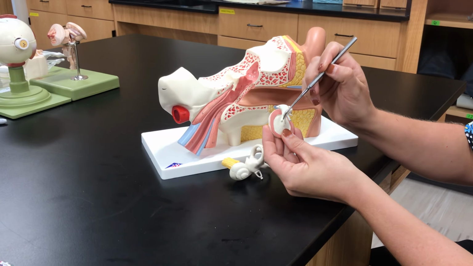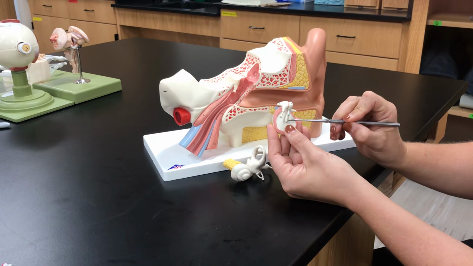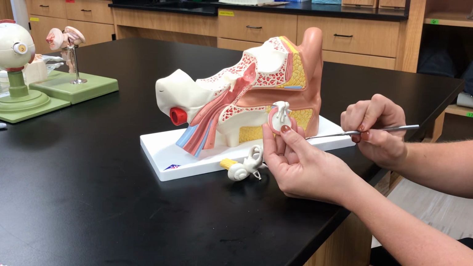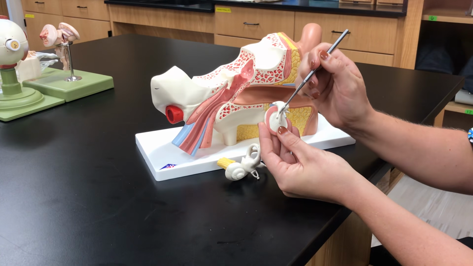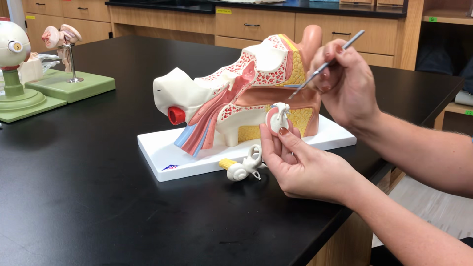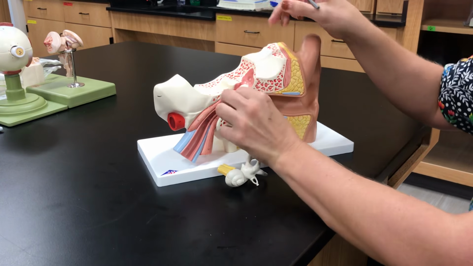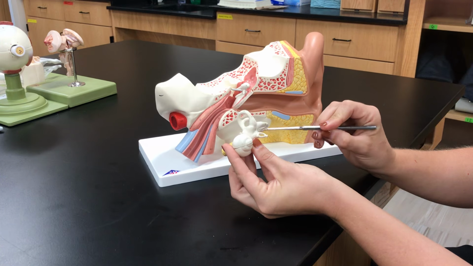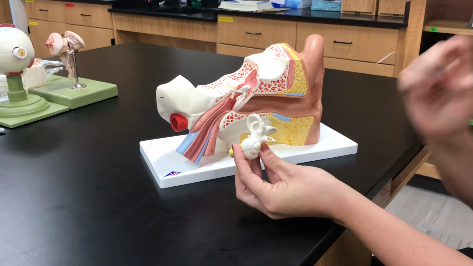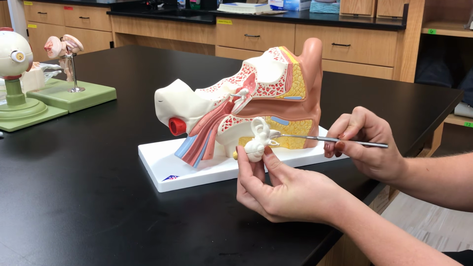I'm talking about them in order. When the tympanic membrane vibrates, it's going to first vibrate the malleus. Then it's going to vibrate the incus, which looks like an anvil. So malleus, then the incus, and then the stapes right here. It looks like a stirrup, if you've ever been horseback riding. So this is the stapes. That's the 3rd ossicle.